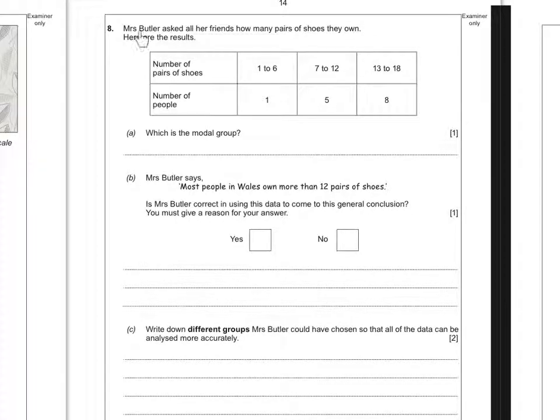Okay, for this question, Mrs. Butler asked all her friends how many pairs of shoes they own. Here are the results. So, number of pairs of shoes between 1 and 6, there was 1 person, 5 people have between 7 and 12, and 8 people have between 13 and 18 pairs of shoes. So part A says, which is the modal group?